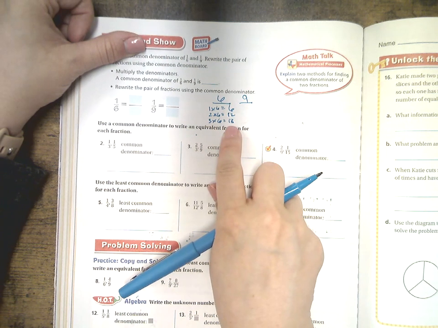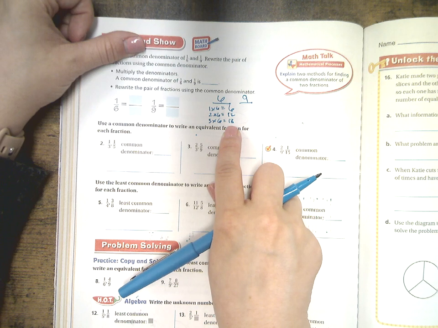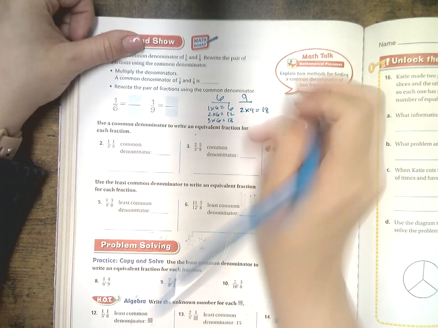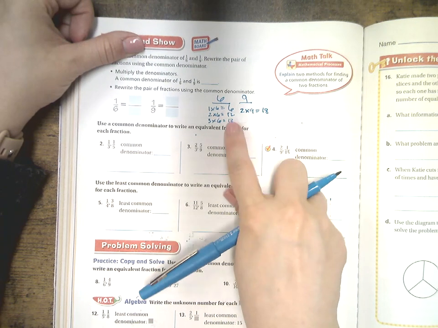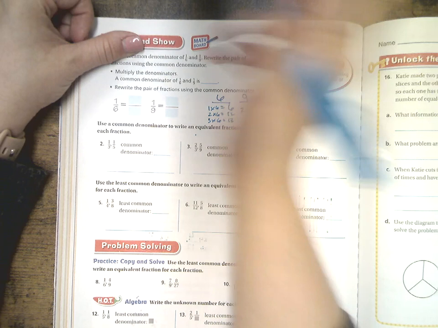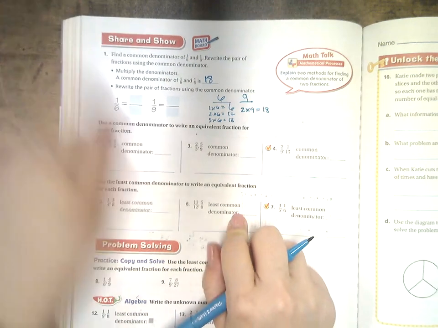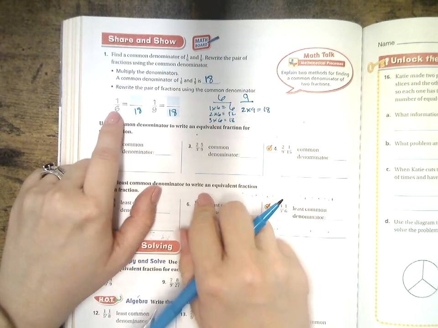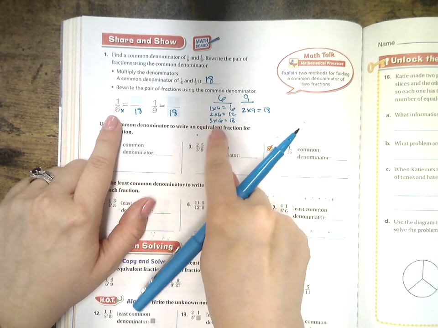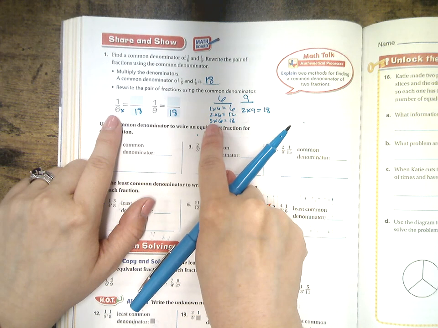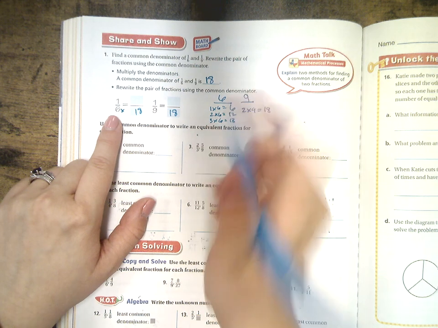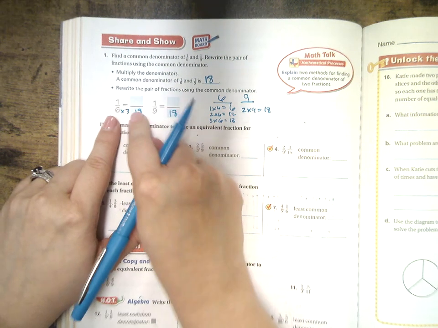Do I know a number that, Joseph? So I know that 2 times 9 is 18. So can I use 18 as my common denominator? Awesome. So I can put my 18 underneath here. What did I multiply 6 by to get to 18? What times 6 gives me 18, Bryce? 3. So I multiply 6 times 3 to get 18.